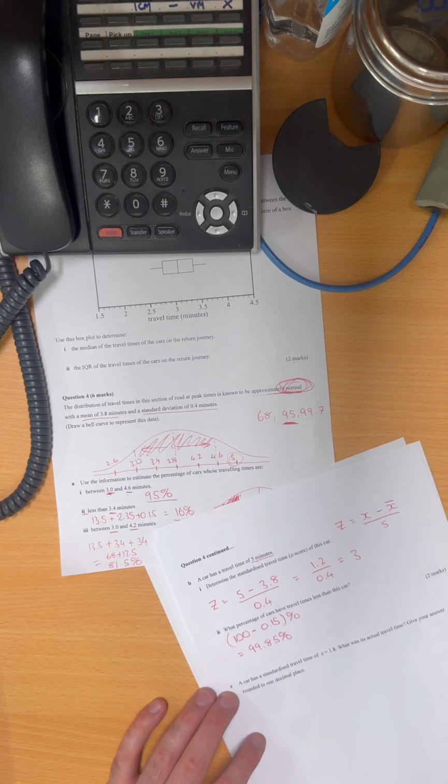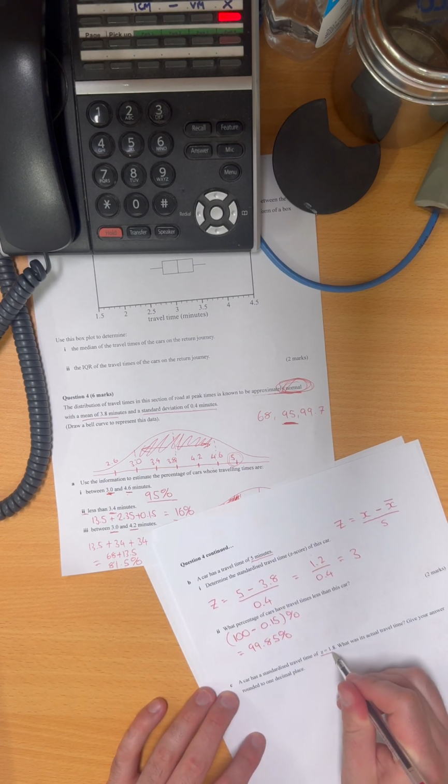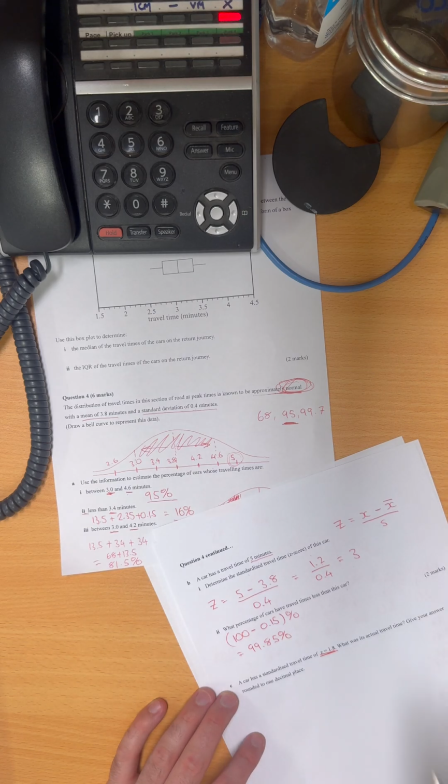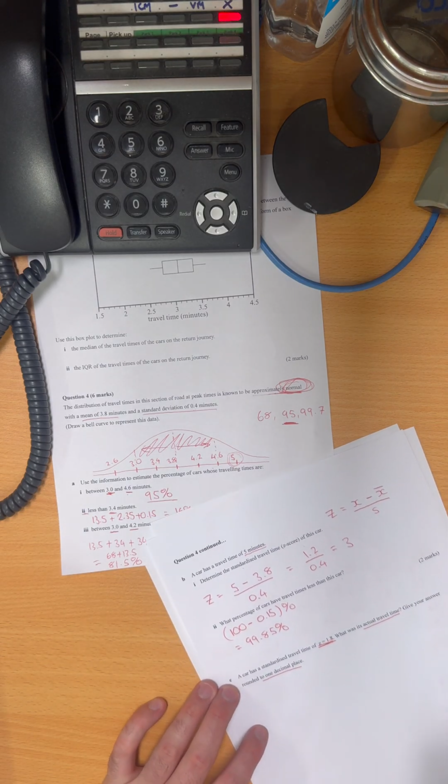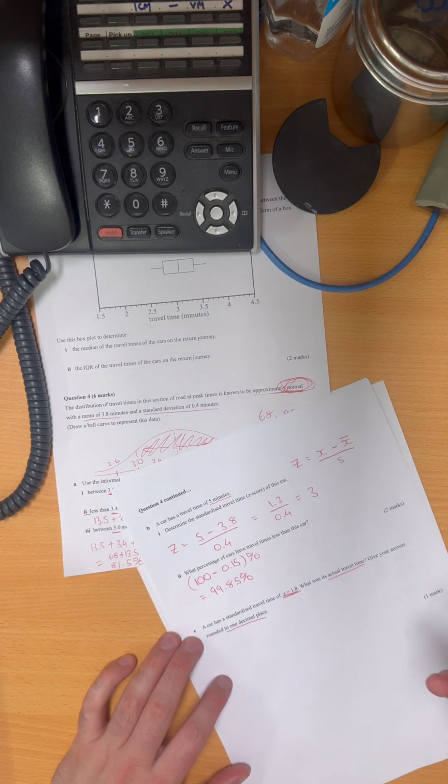Last part here, part C. We're given that the car has a Z score of 1.8 and we want to find the actual travel time, rounding to 1 decimal place. I don't have a calculator here, so I'm going to show the working out, but I won't show the final answer.